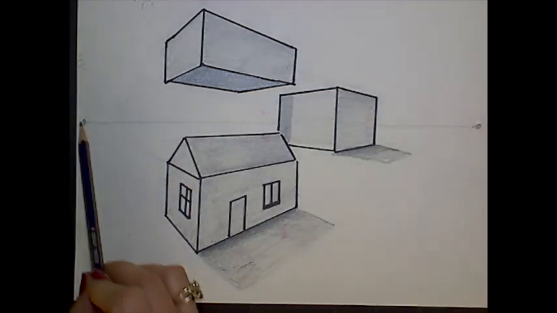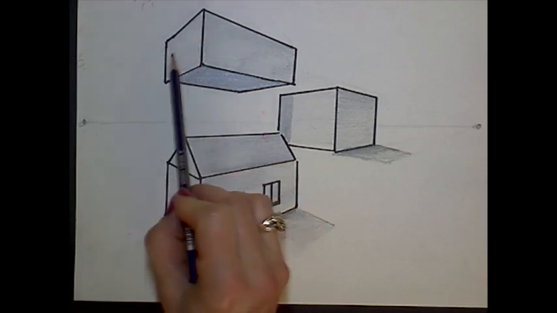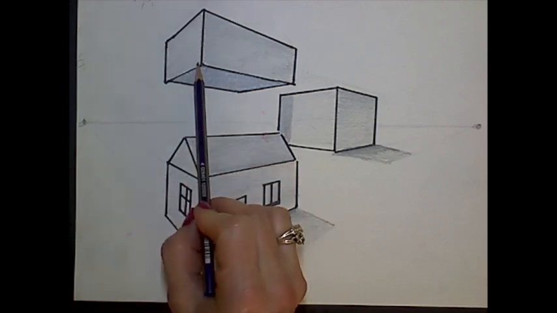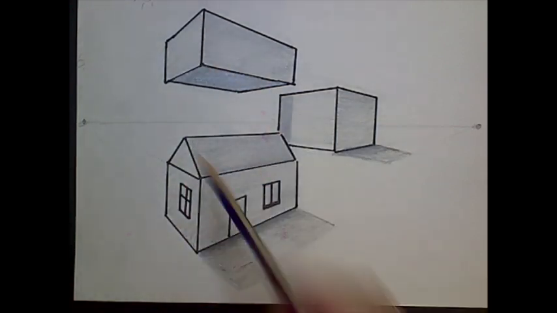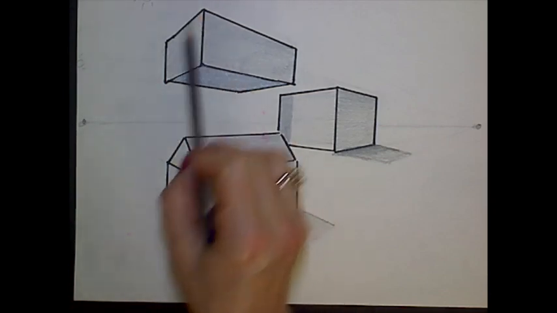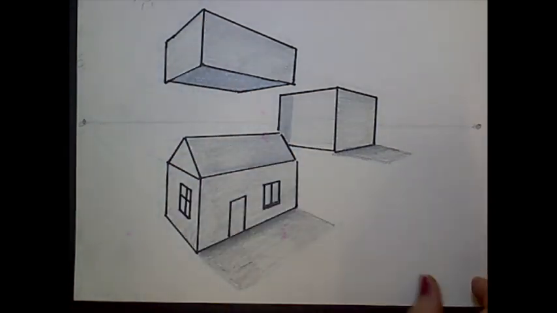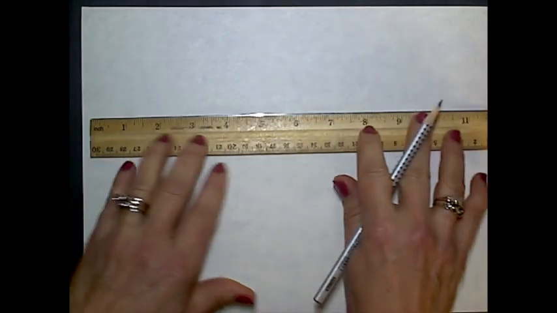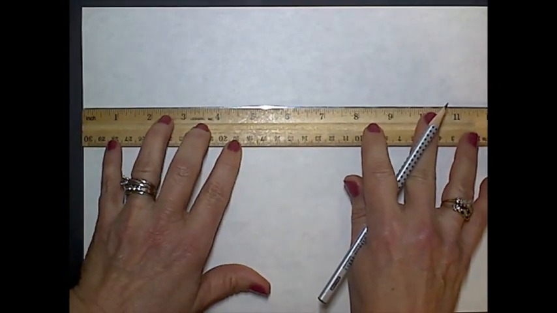The reason is we are seeing these structures from a corner. We're not seeing it straight on. So we're seeing it from a corner. So how do we do that? How do we do this? We're going to start with the horizon line, a straight horizontal line.